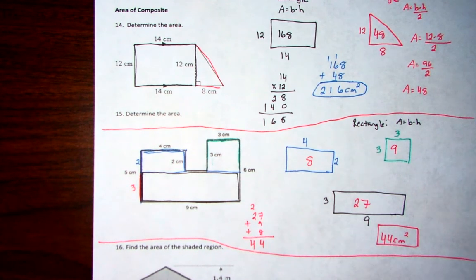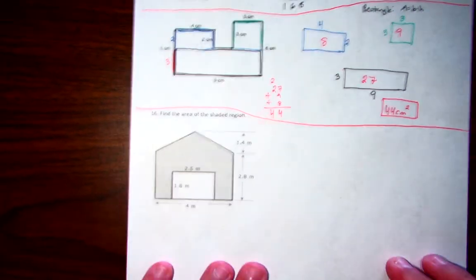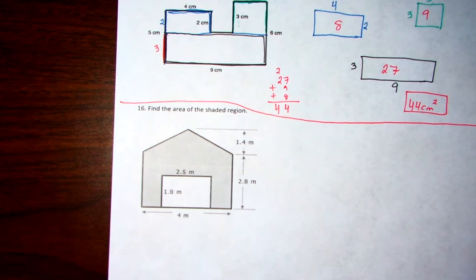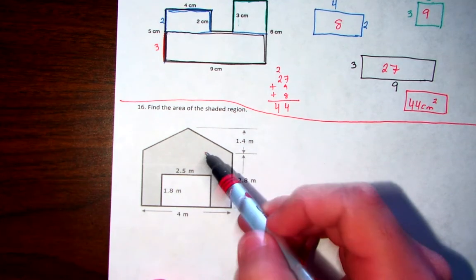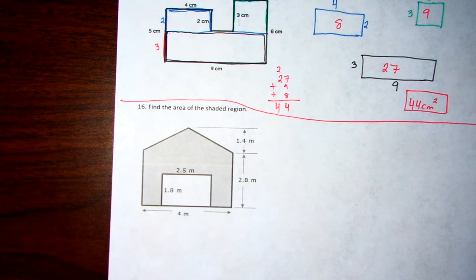And last but not least, I love this last one. Find the area of the shaded region. So what we do is we find the area of the shaded minus the non-shaded, and you got your answer. All right. I see 3 shapes here.